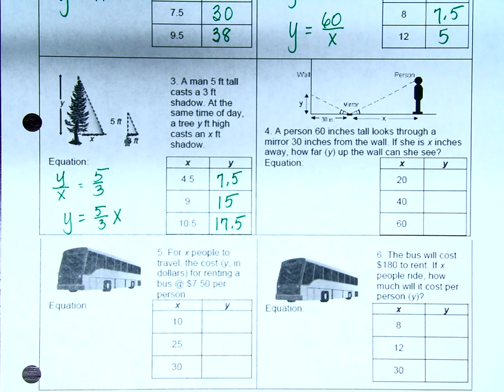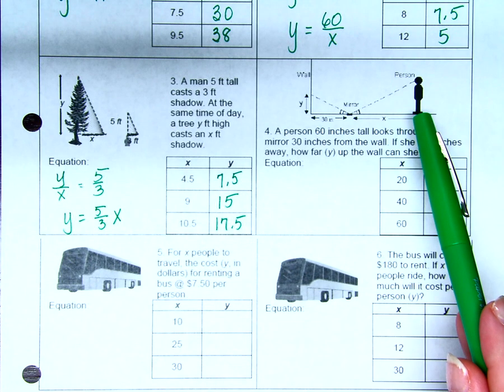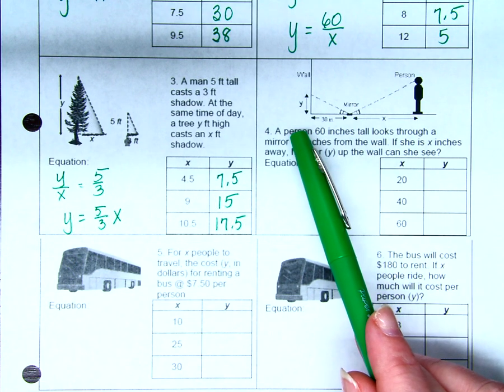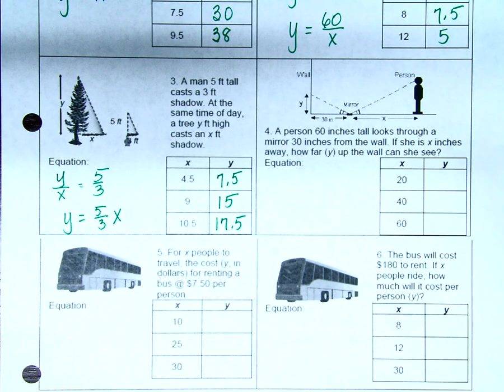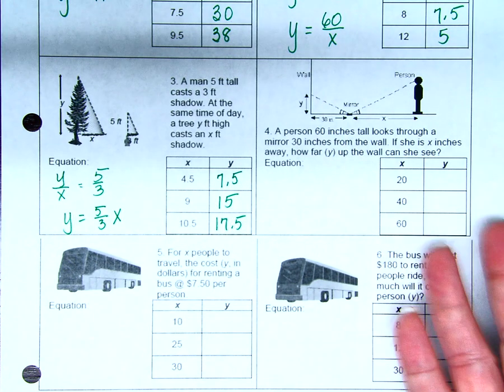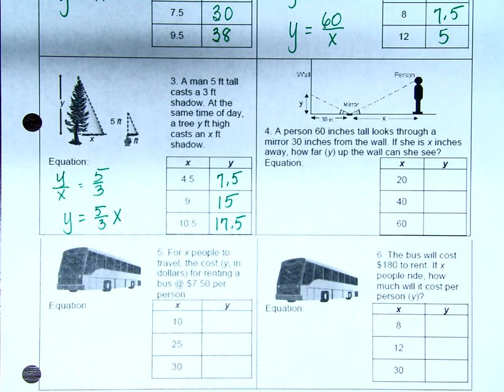Can I take a commercial break? What is this person doing? What is she doing? Why is there a mirror on the floor? Why is she trying to see up the wall? Yeah, I don't know either. Okay, can we not get stuck in the actual problem and just do the math? They had to come up with some problem that would set up like this, and I guess this was the best they could come up with. A random woman staring at a mirror on the floor to see how high up the wall she could see. Weirdo, yeah. Okay, back to the show.